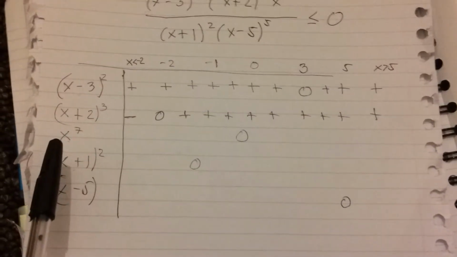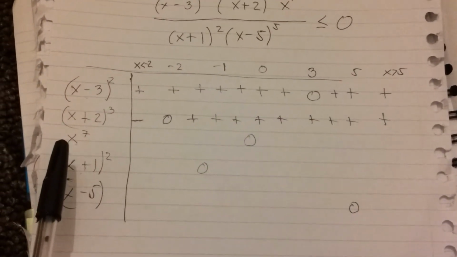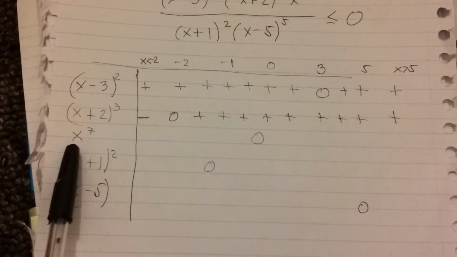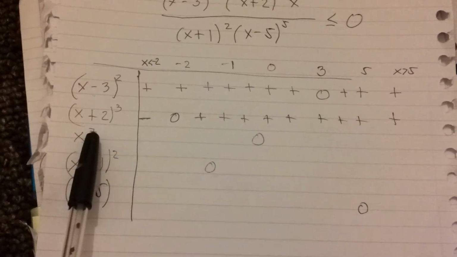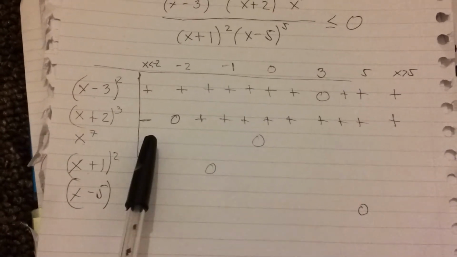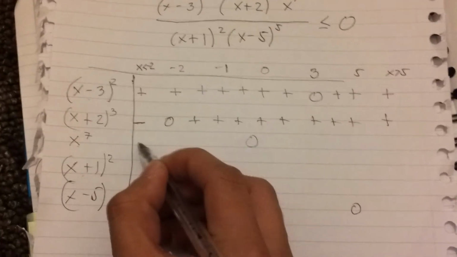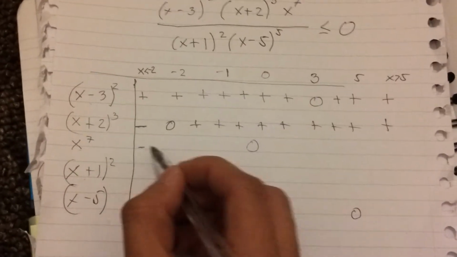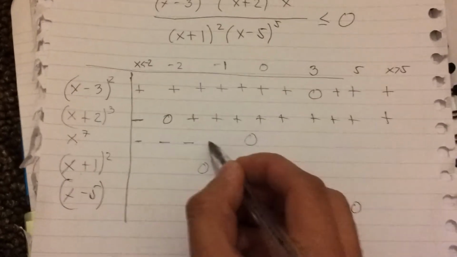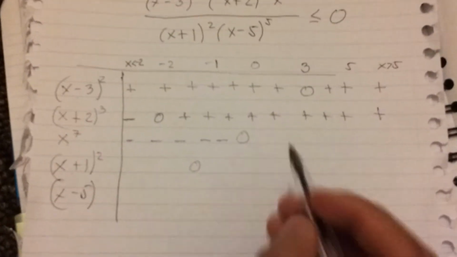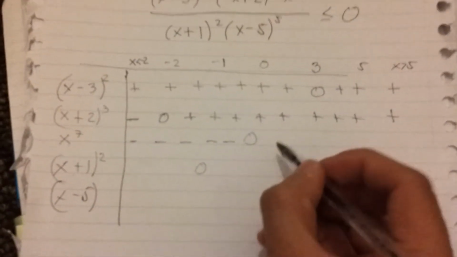Sa x to the 7 naman, maintindihan ta naman nga any negative numbers raised to an odd number is negative. So we know nga sa value ng x, if x is less than minus 2, negative siya. And if it's greater than 0, positive siya.